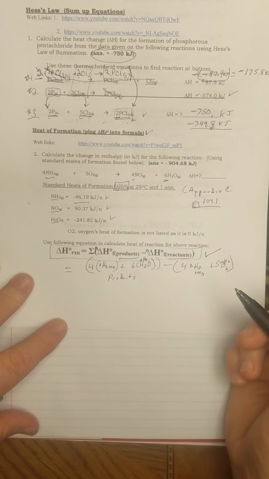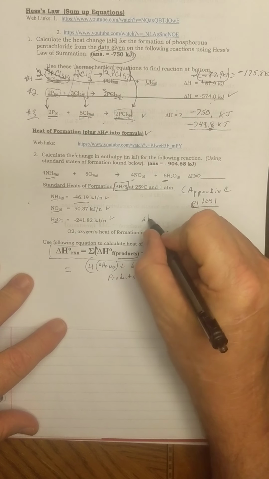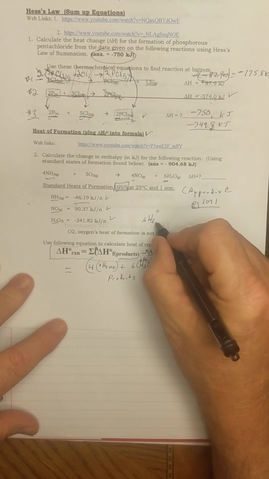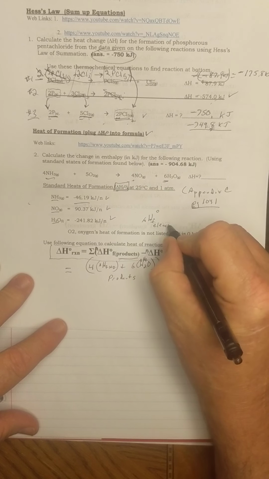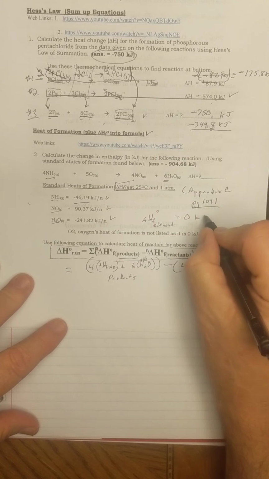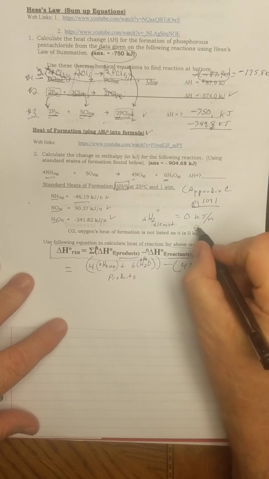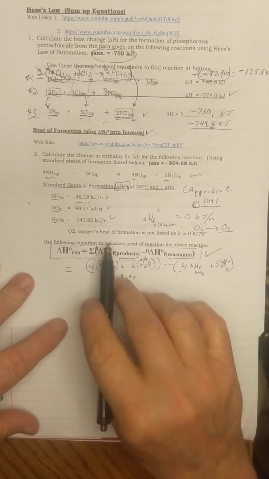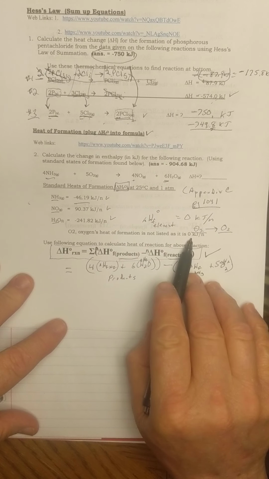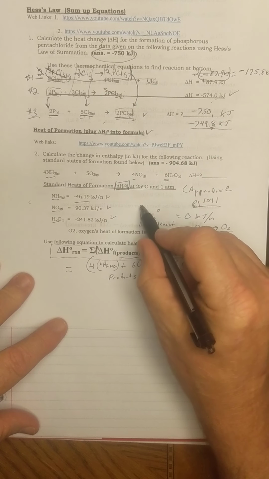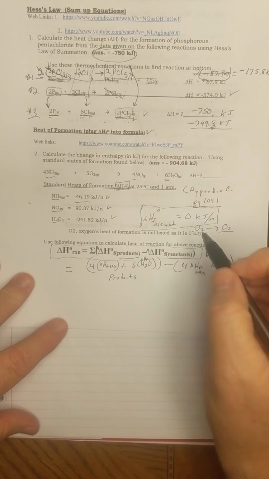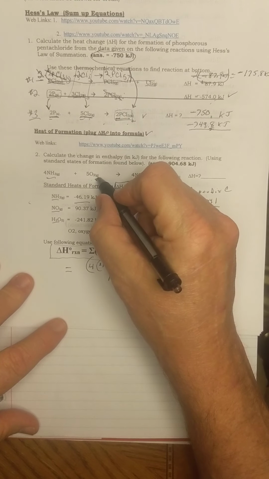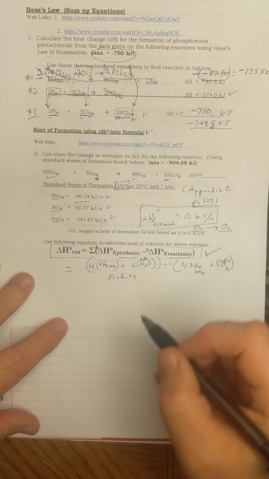Now, you don't find oxygen listed, and there's a reason for that. The delta HF of anything at standard state in its natural condition as an element is equal to 0. In other words, if you already have O2, it doesn't take any energy to make it O2 because it's already O2. So the heat of formation is 0 for anything that's elemental. That's something that will always come up. But it does have to be in its correct state. At 25 degrees, oxygen's a gas. If that was a solid or a liquid, then you would have a different HF.